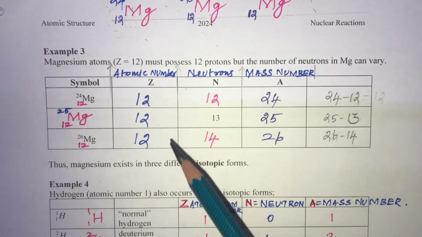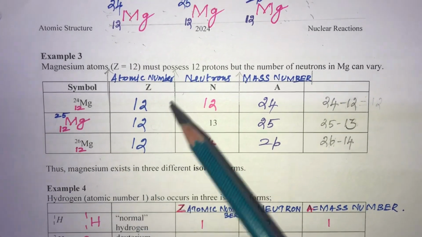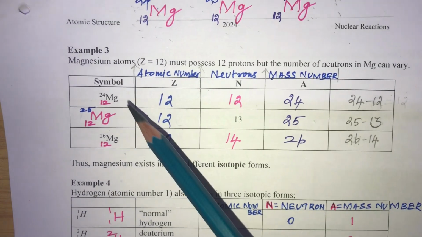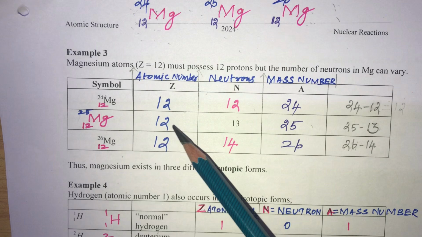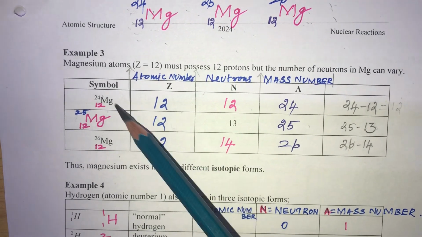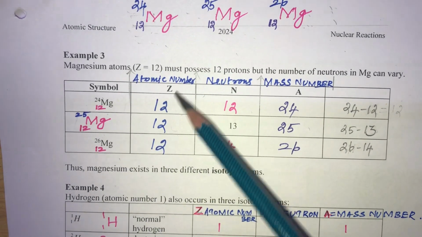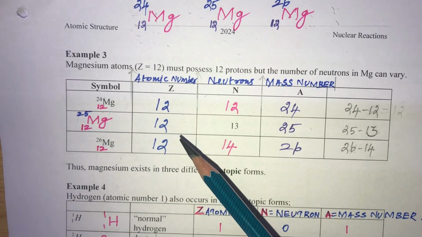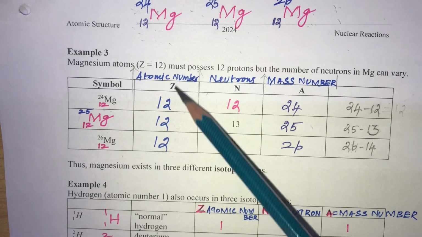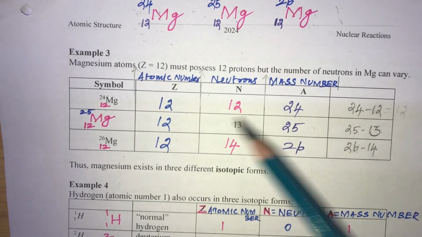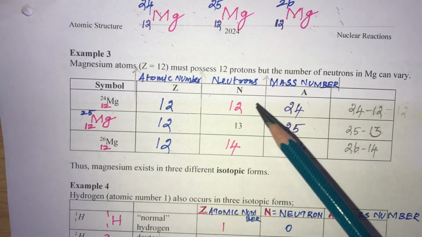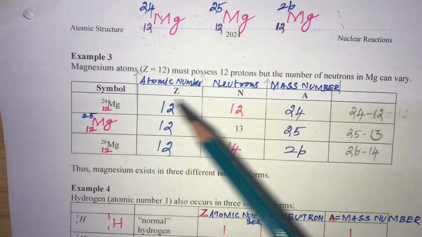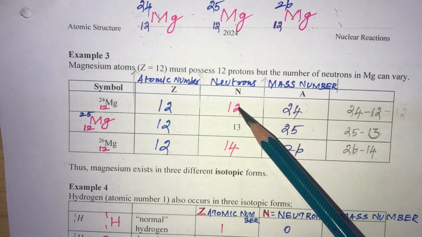Here the tabulation is given: magnesium atomic number, number of neutrons, mass number, and how it is calculated. Magnesium of mass number 24. For all types of magnesium isotope, atomic number is 12. Number of protons is 12, and number of electrons is 12. So atomic number is 12. For magnesium 24, the number of neutrons is mass number minus atomic number. So number of neutrons is 12 for the magnesium 24 isotope.